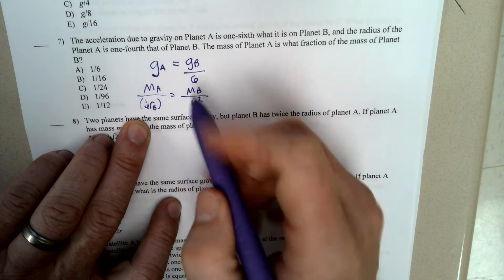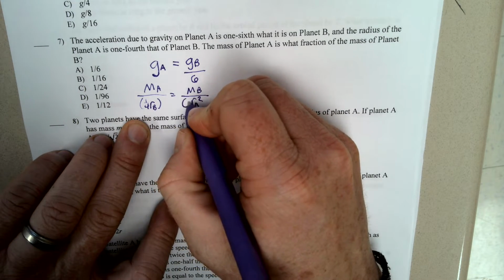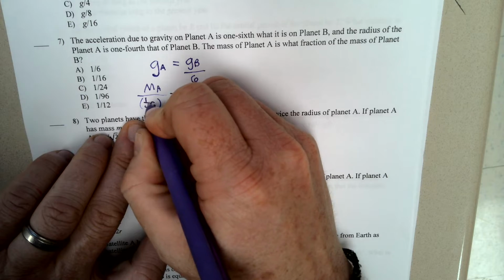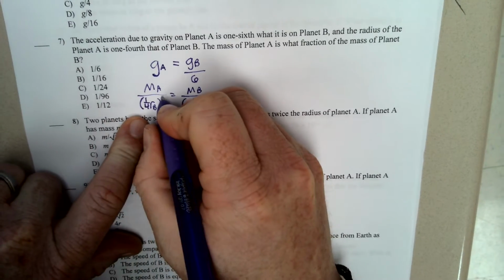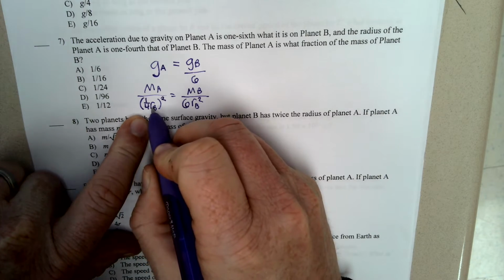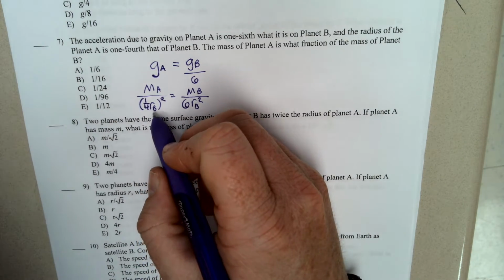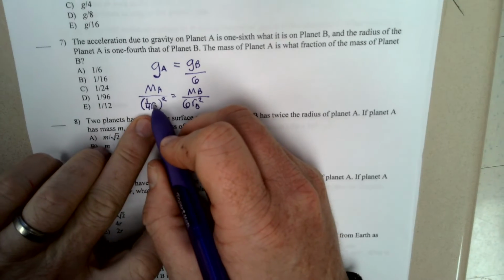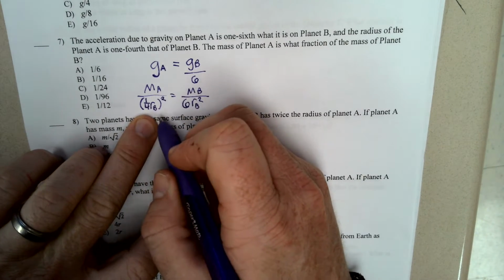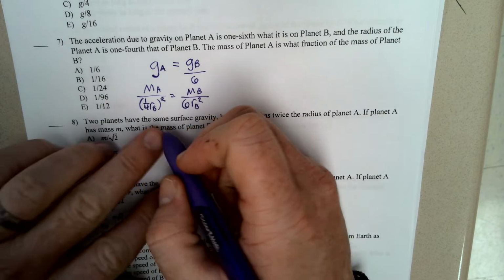But it is divided by 6, so I'm just going to leave that 6 over here, right? And it is the same radius. Now, since I am squaring this 1/4th and dividing by it, a 1/4th times a 1/4th is a 1/16th. And then anything divided by a 1/16th will be 16.